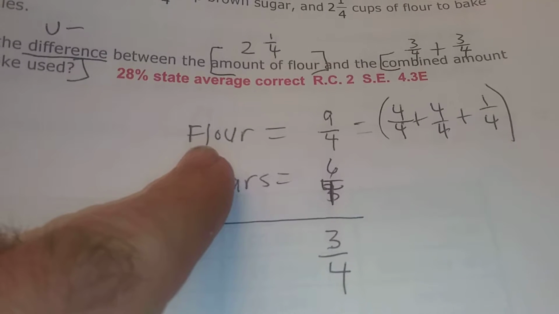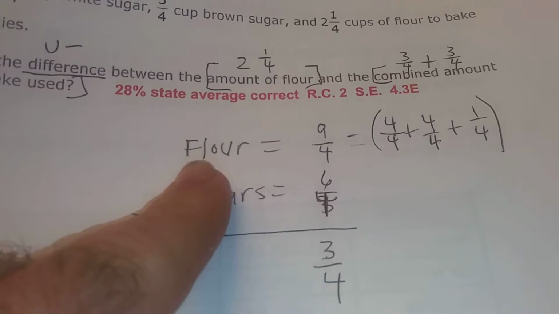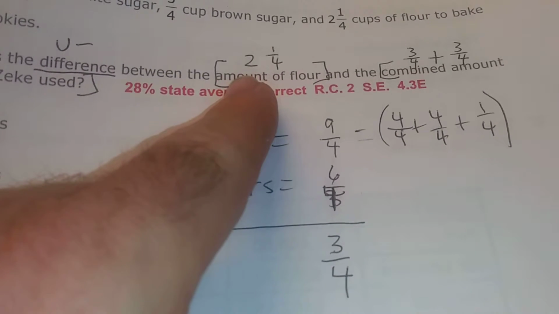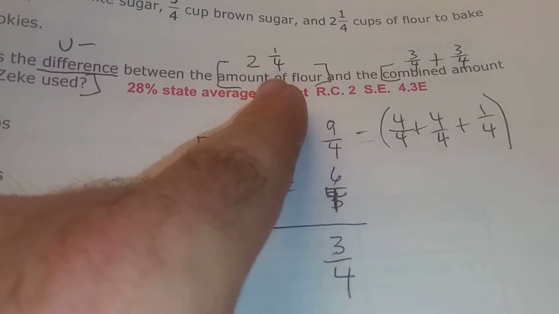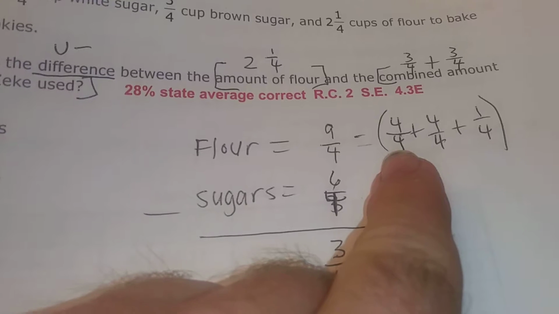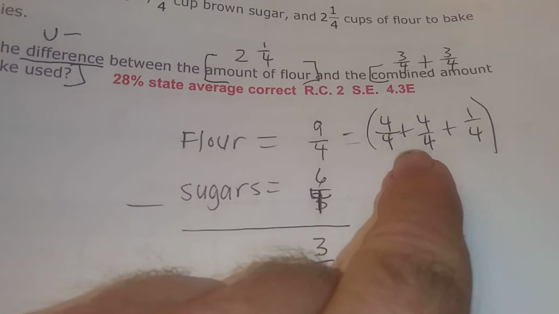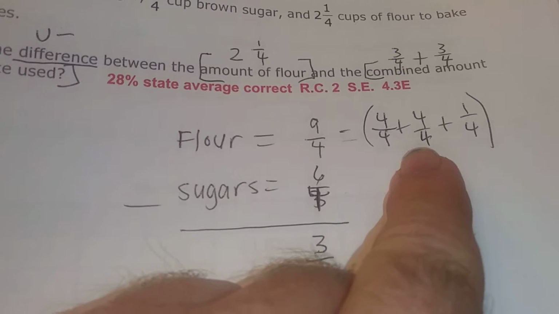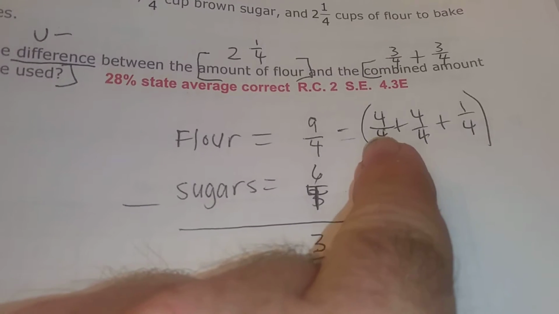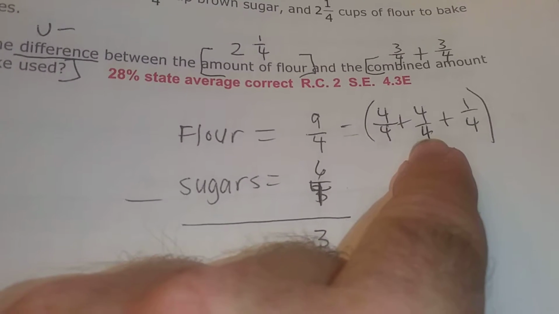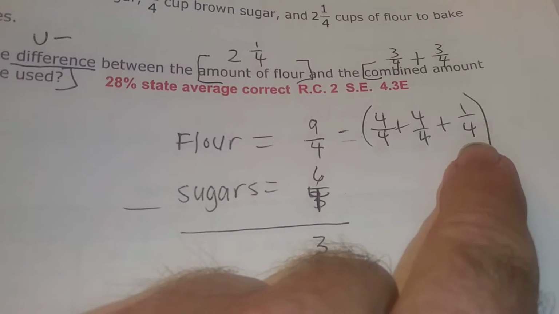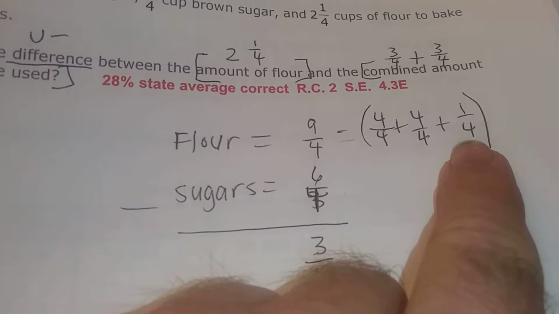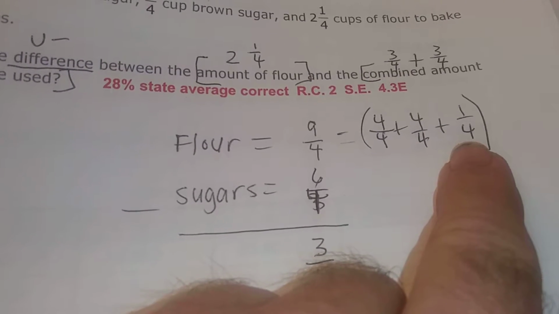So one way to do this, you show your kids 2 and 1/4 is the same thing as saying 4/4, which is 1, plus 4/4, which is 2, 8/4, and 8 divided by 4 equals 2. So there you got that. Then you add the 1/4 that was already there. That's a total of 9/4 in flour.